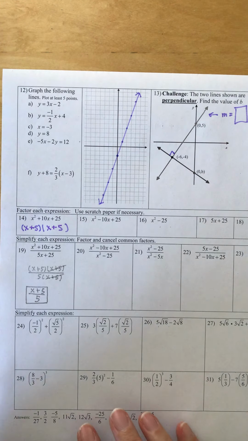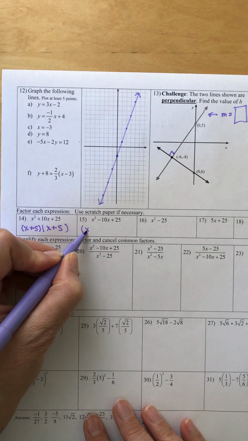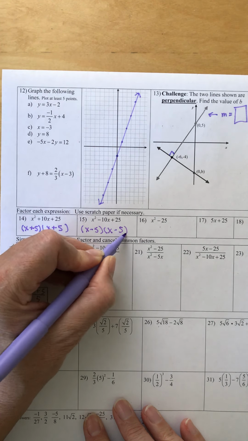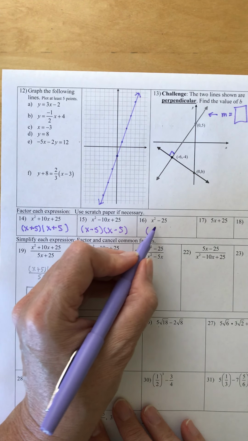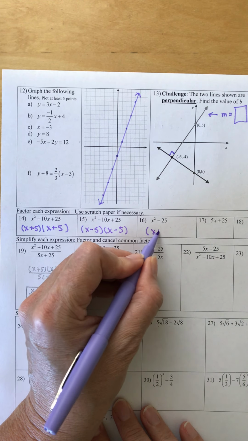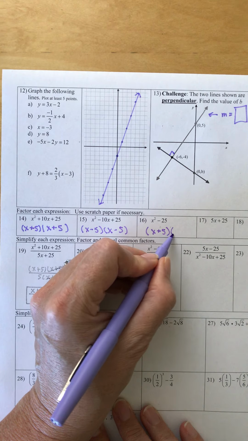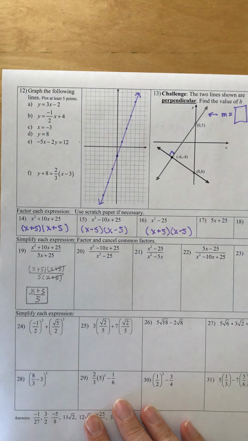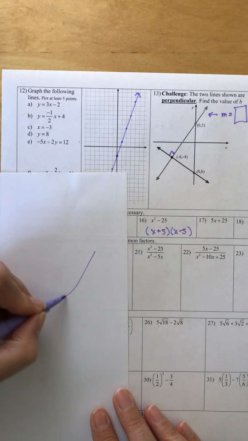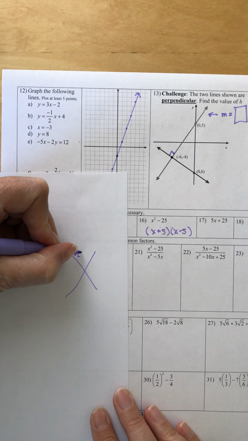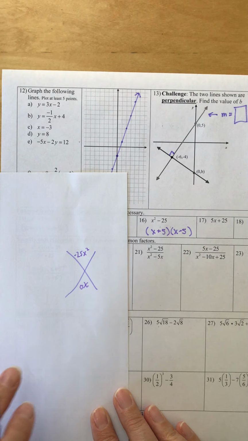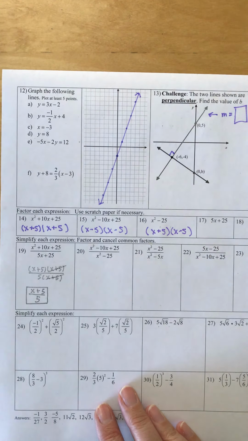So going through these, this one would come out, if you showed all the steps, to x minus 5 squared. And this is the special case where you have 0 x's and it ends up being x plus 5, x minus 5. You could show the steps on that with a diamond with negative 25x squared and 0 x's and go through the steps for that.